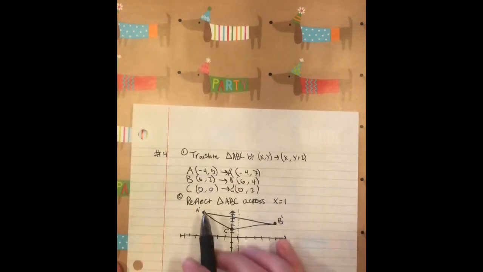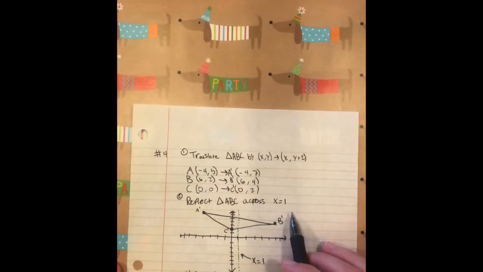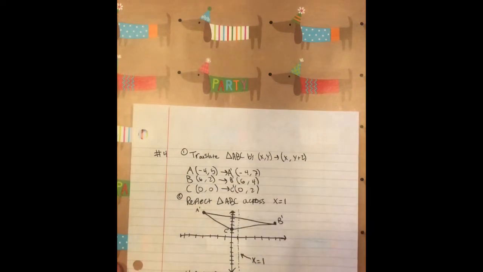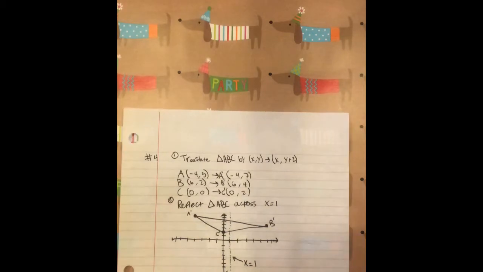How do you change them? Count how far away your point is from the line, and then go that much further past the line. If you're going left, you're going to subtract. If you're going to the right, you're going to add. So I hope that makes sense. Again, I think after doing one or two of these problems, it'll be very clear. All right, going on to number 5.